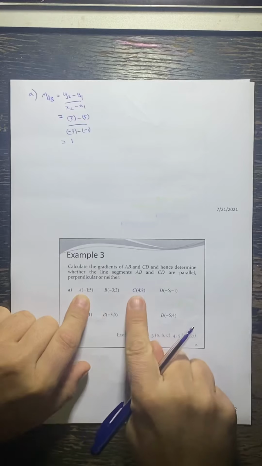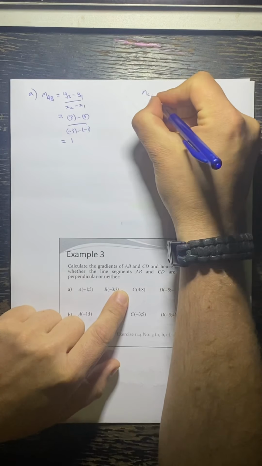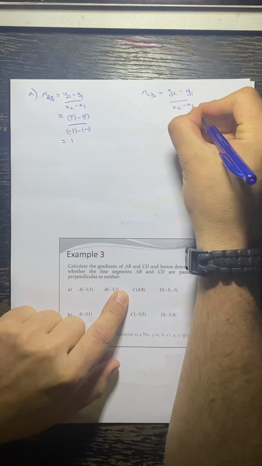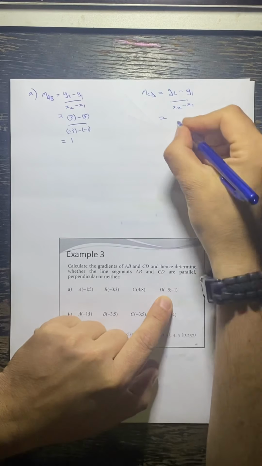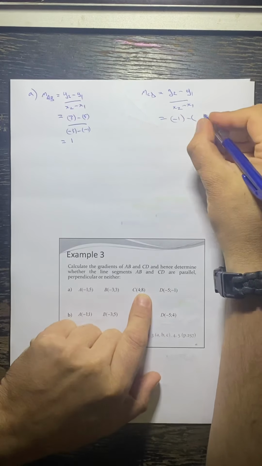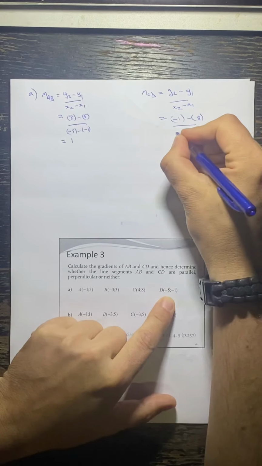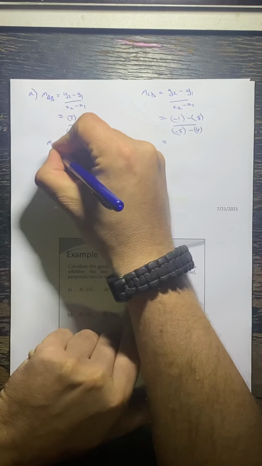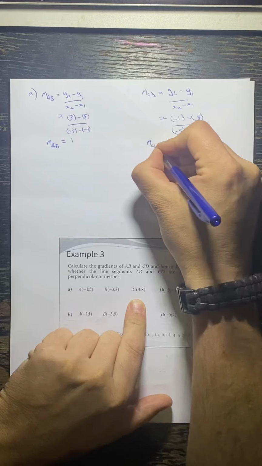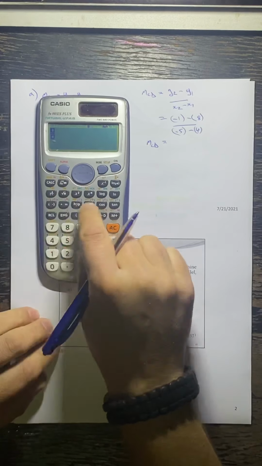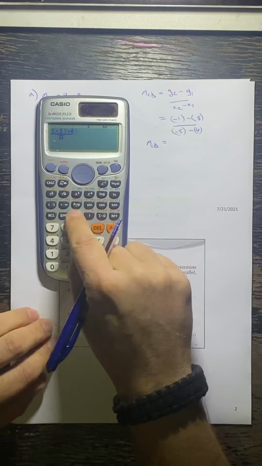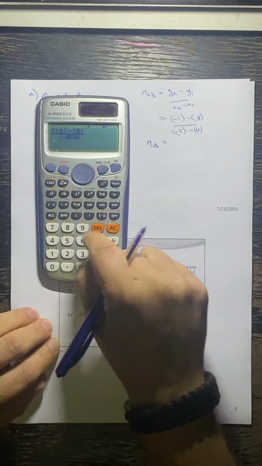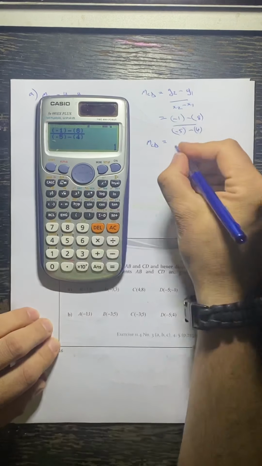Okay, so now I'm going to work out the gradient of CD. y2 minus y1 over x2 minus x1. Okay, so the second point here gives -1 minus 8 over -5 minus 4. And we get a gradient for CD of -1 minus 8 over -5 minus 4, and we get 1.